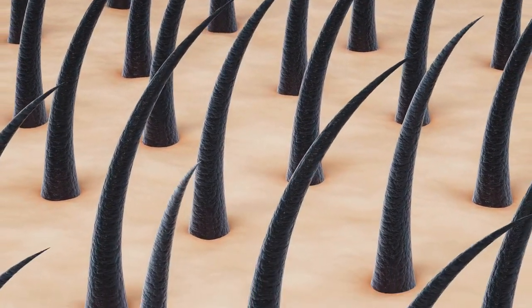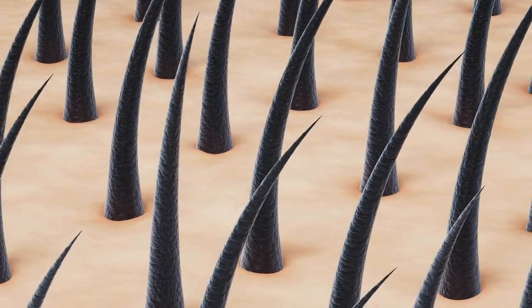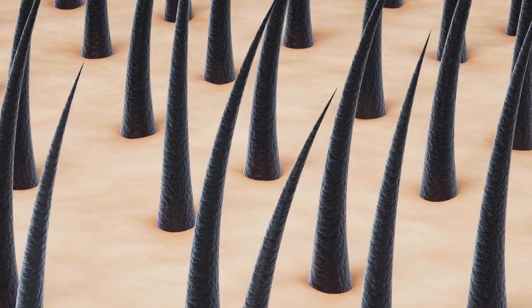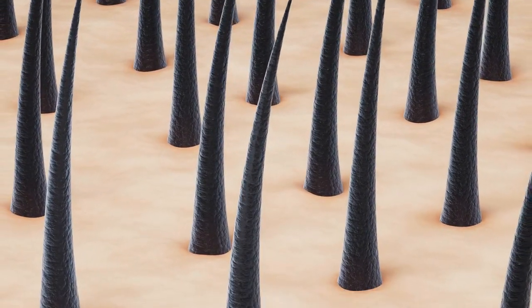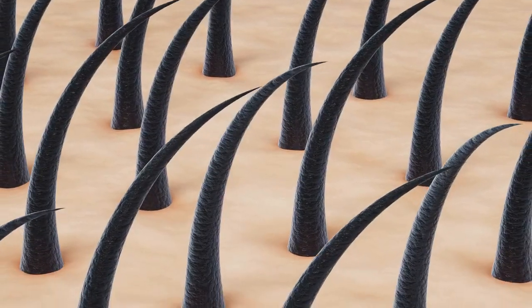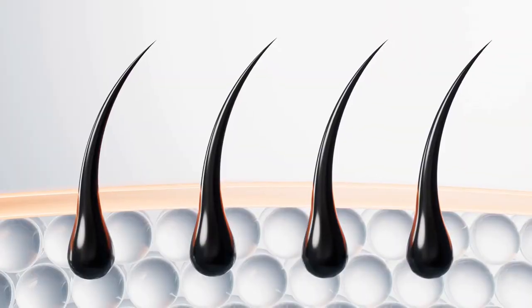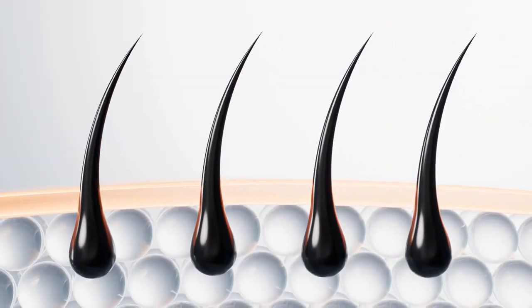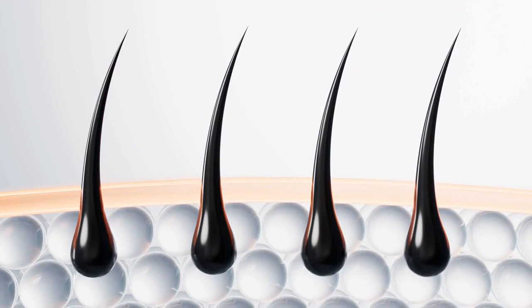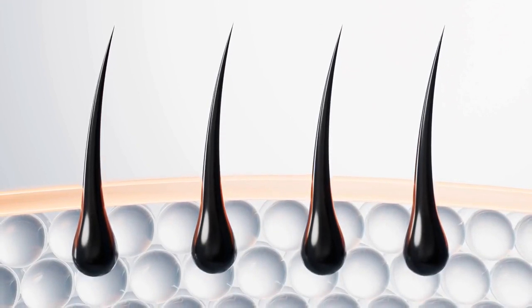The next step is recipient site preparation. Small incisions or recipient sites are created in the bald or thinning areas of the scalp where the hair will be transplanted. The next step is hair follicle implantation. The angle, depth and direction of placement are crucial to achieving a natural appearance.